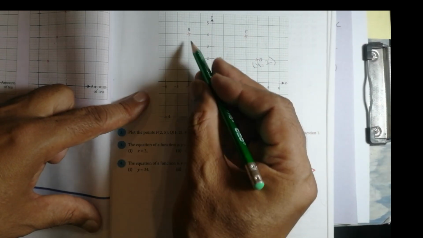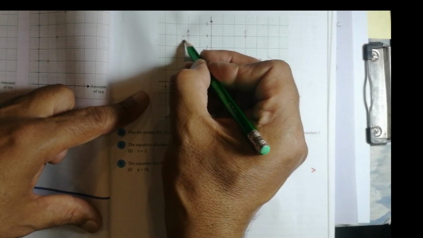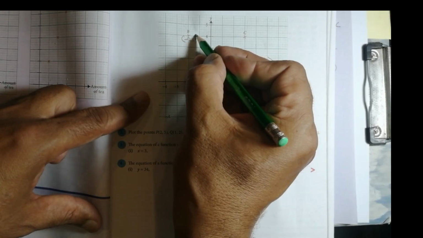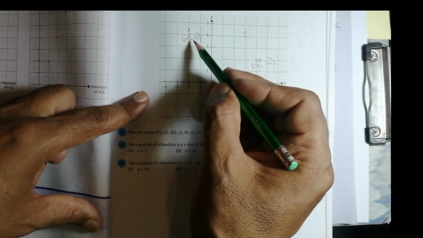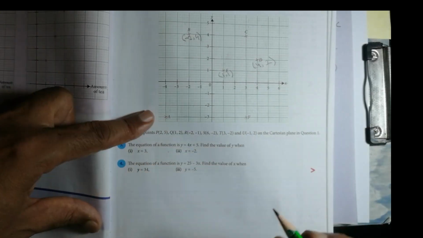For point B, the x coordinate is -2 and it is in front of +4. So -2 and 4. So in the second quadrant, the x coordinate will be negative.